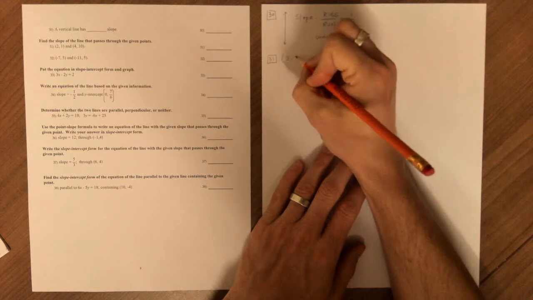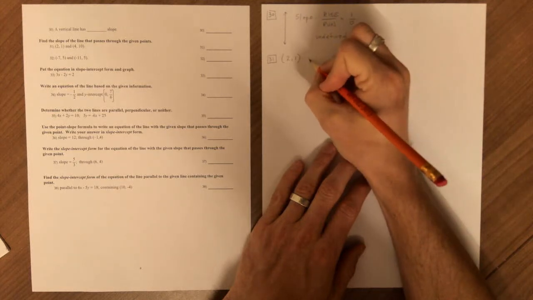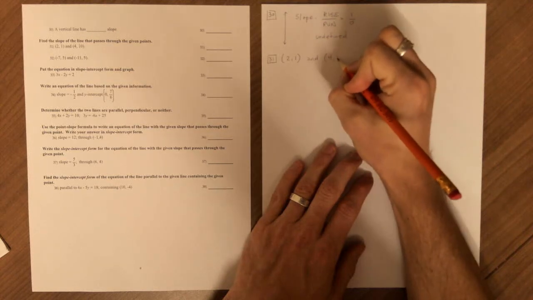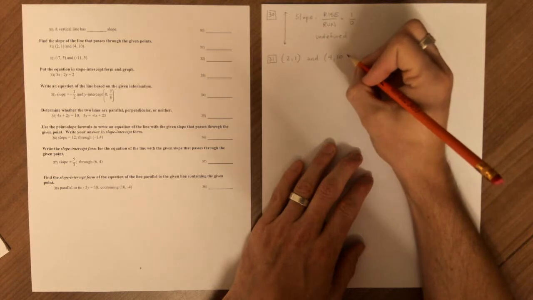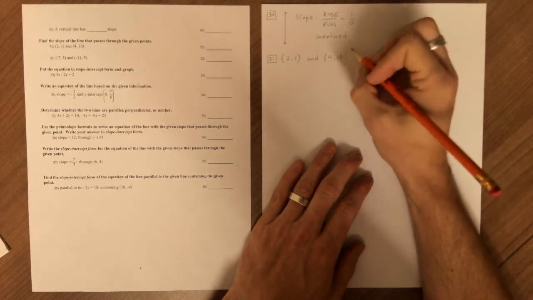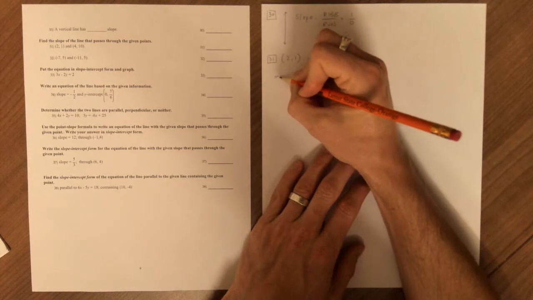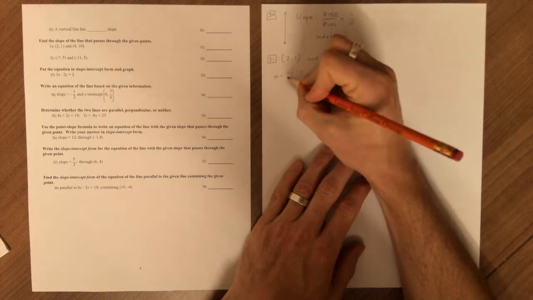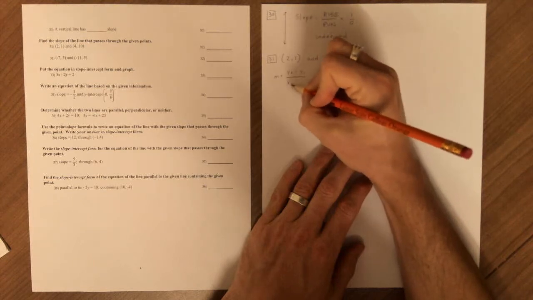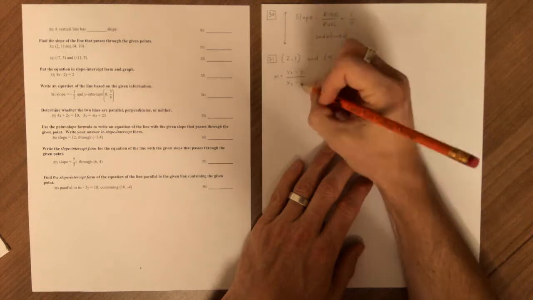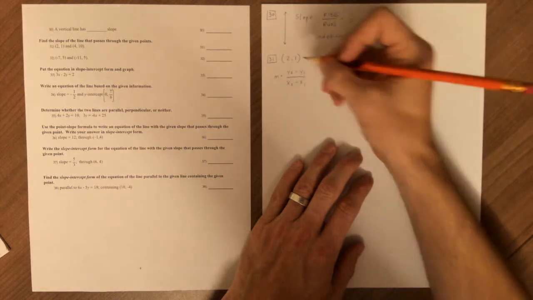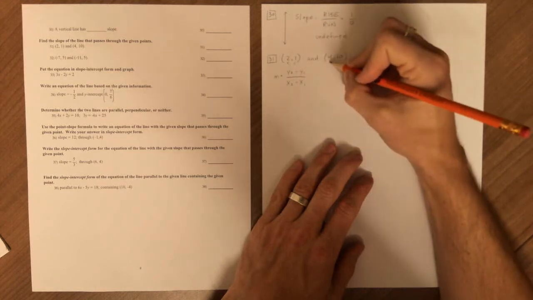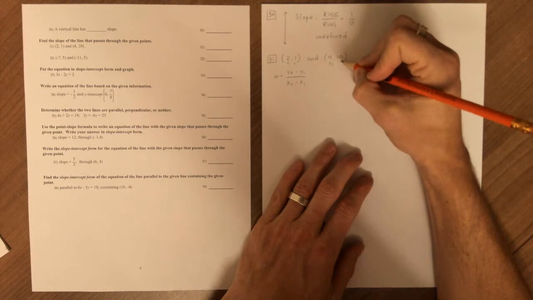Alright, 31. We got 2 and 1 and 4 and 10, and we are told to find the slope of the line that passes through the given points. All we have to do is find the slope on here, right? Remember, our slope formula is y2 minus y1 over x2 minus x1, right? This will be our x1 and our y1. This is our x2 and our y2.